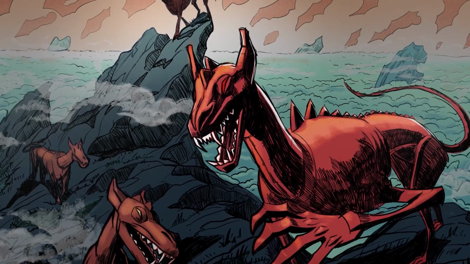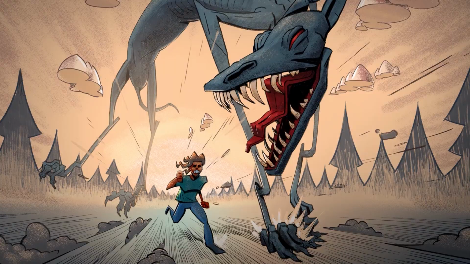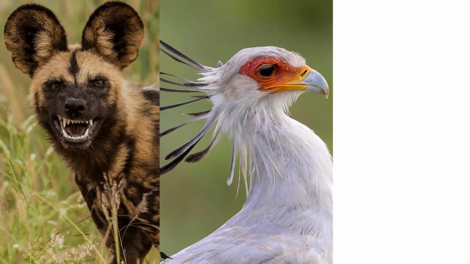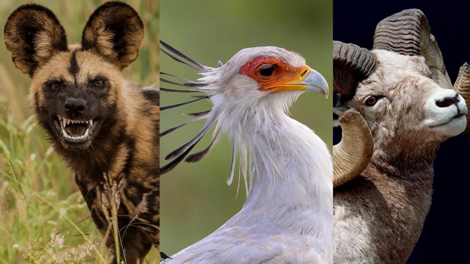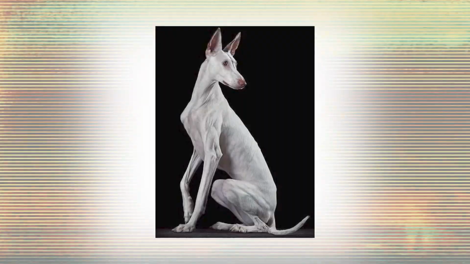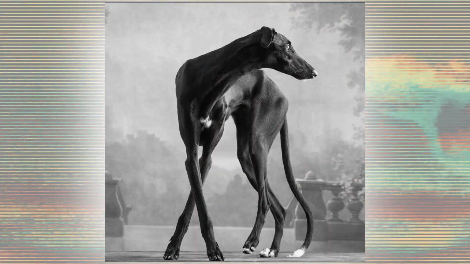Stylized beasts look simple until you actually try to design one. Today, I'll show you how I transfer real animals into believable stylized creatures. For this process, I start by choosing a real animal as a foundation. The hound is perfect. Narrow body, long legs, and naturally aggressive silhouette.